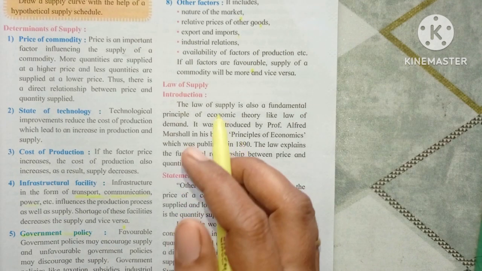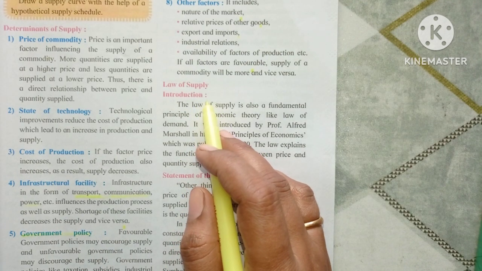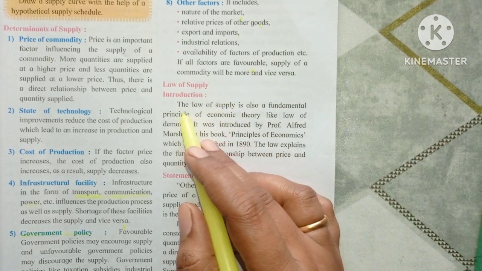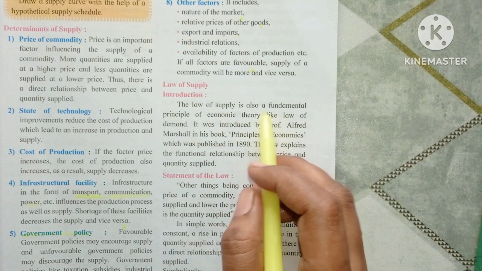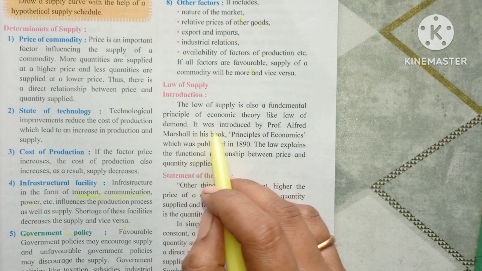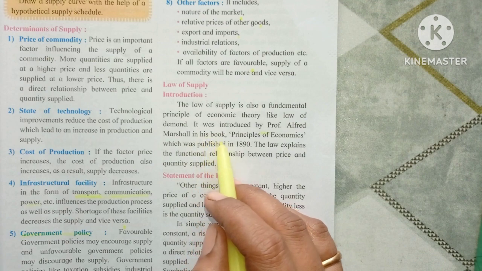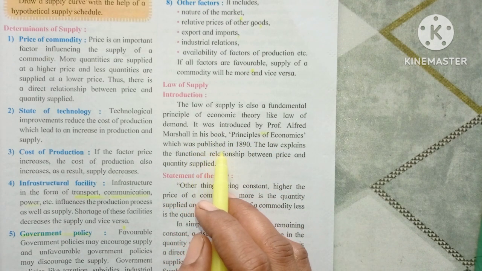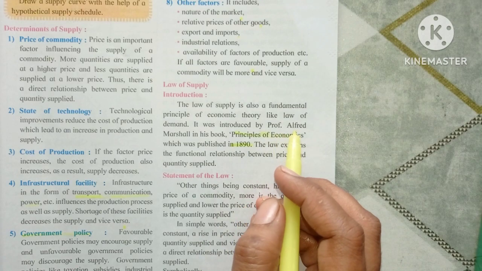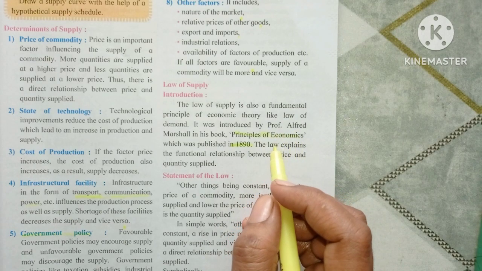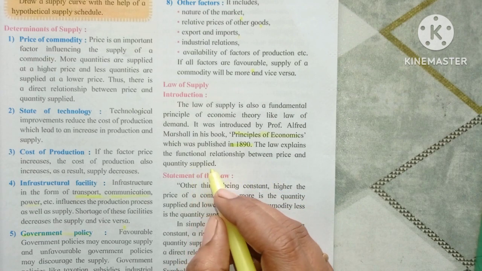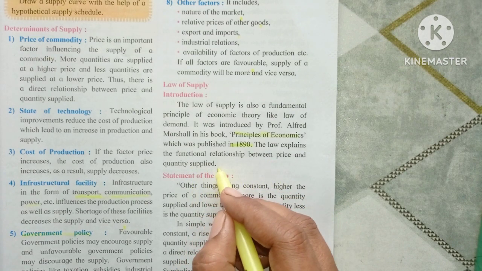Okay, so what is the law of supply now? Introduction. So first we studied supply, now this is the law of supply. Okay, law of supply is also a fundamental principle of economic theory like law of demand. It was introduced by Professor Alfred Marshall in his book Principles of Economics, which was published in 1890. So remember, the book name is Principles of Economics, published in 1890. The law explains the functional relationship between price and quantity supplied.